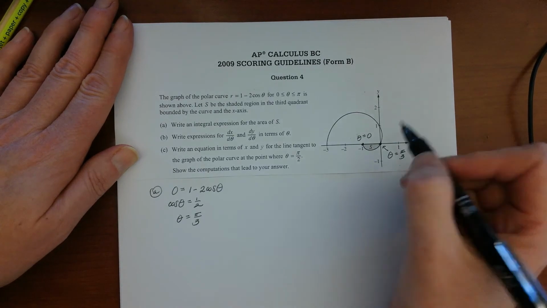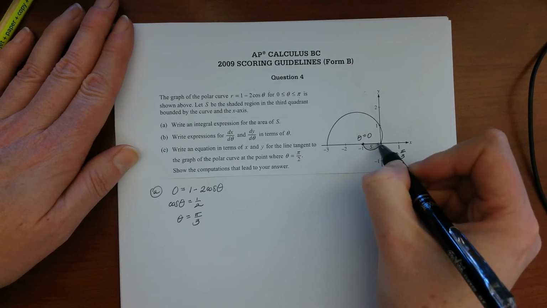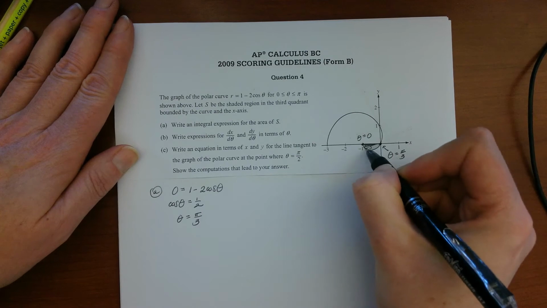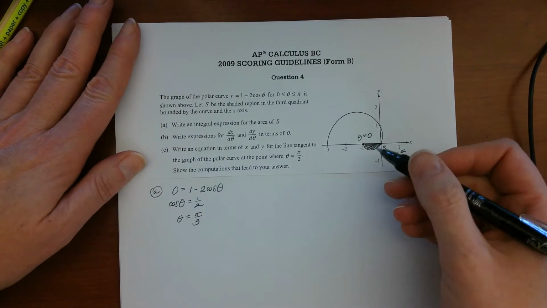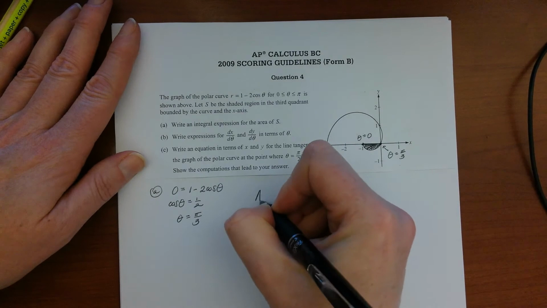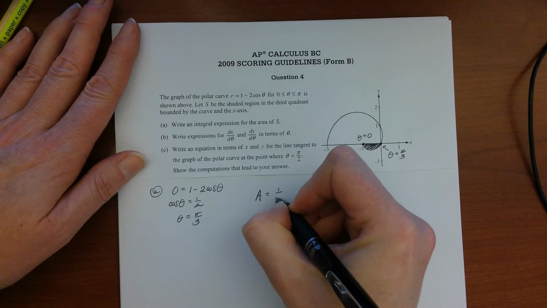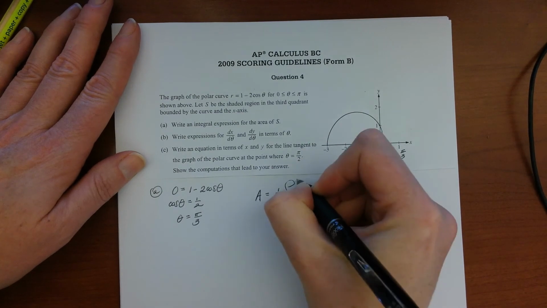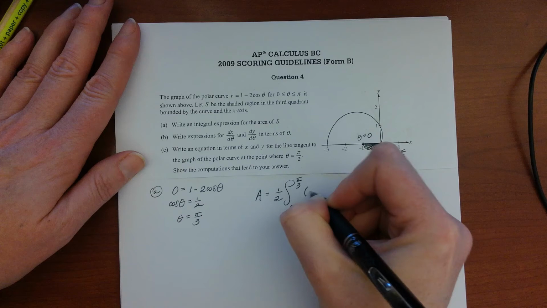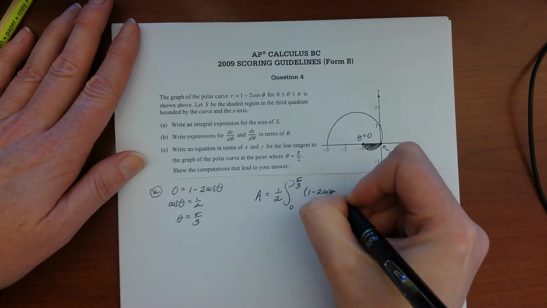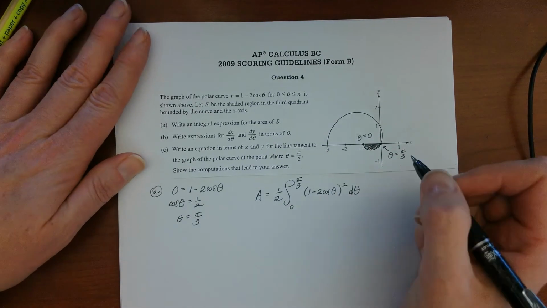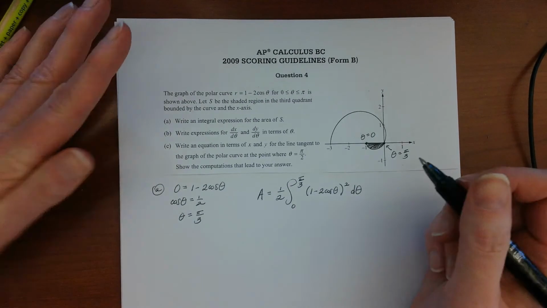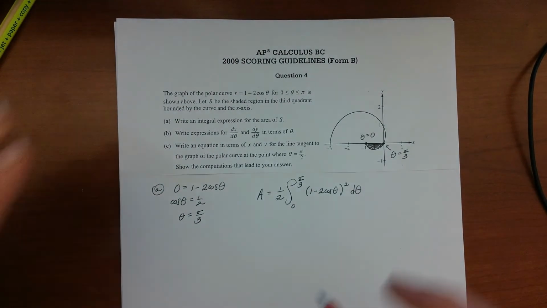So there you go. Anyway, you want to set up an integral that would add up infinitely many infinitely thin sectors that would start at 0 and stop at pi over 3, creating that region right there. So your area then could be found by doing 1/2 integral from 0 to pi over 3 of (1 minus 2 cosine theta) squared d theta. There we go.